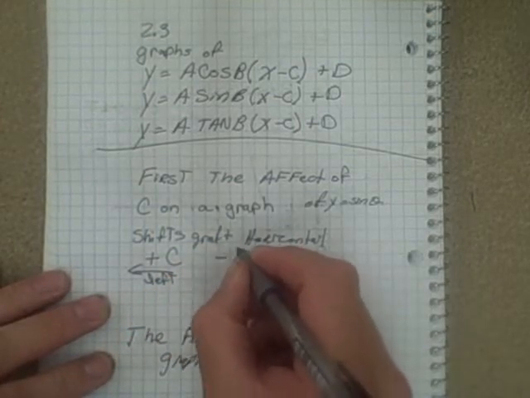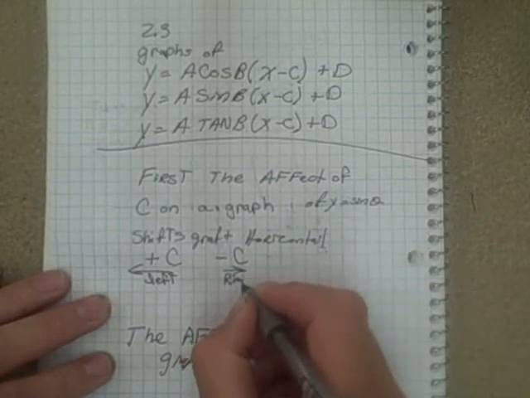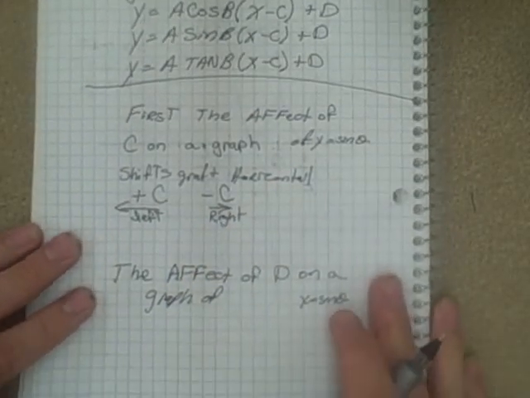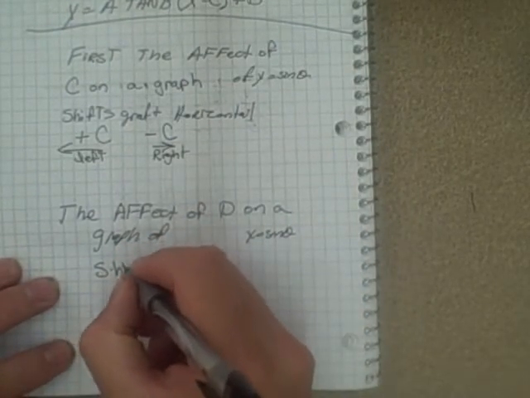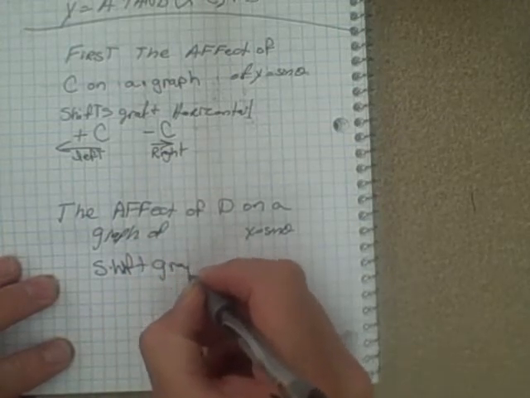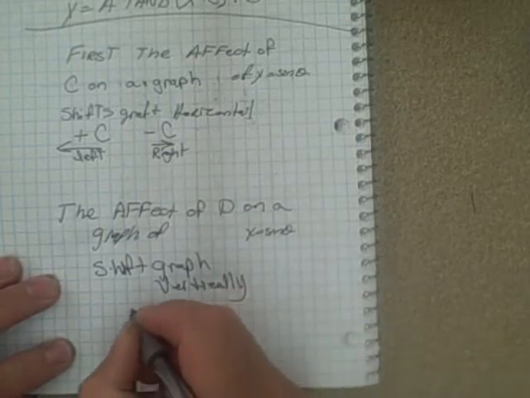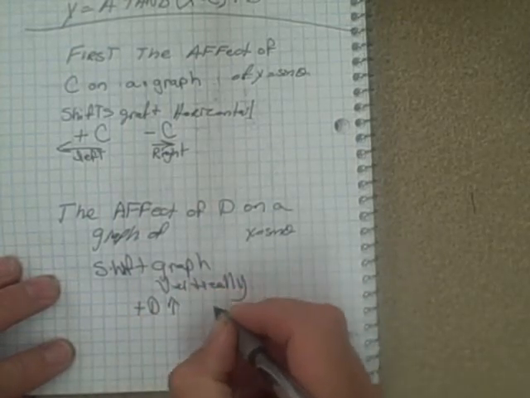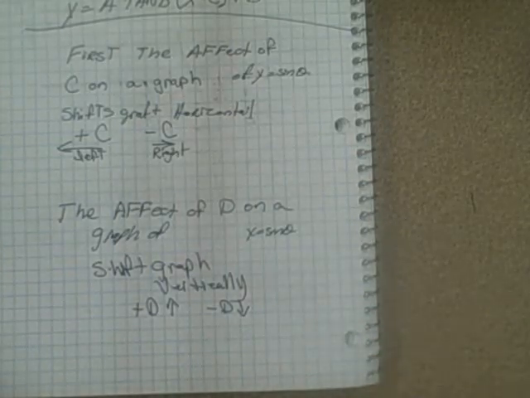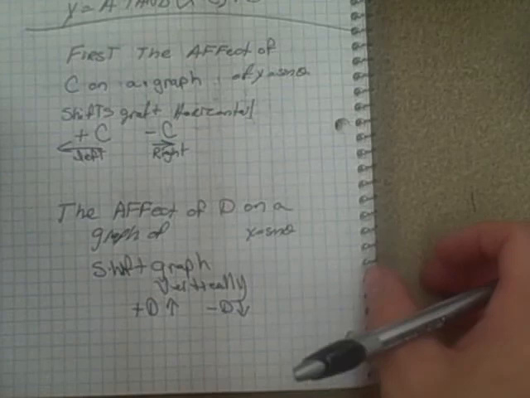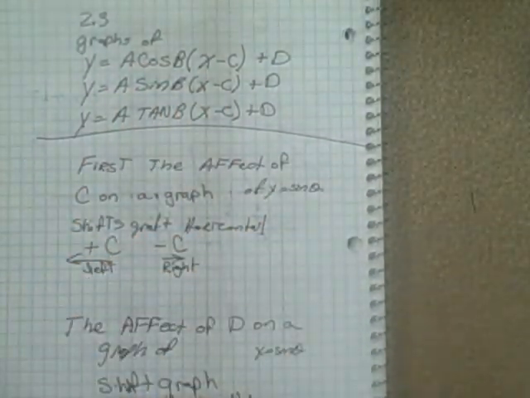And in the brackets of -c, it shifts it to the right. And the effect of D is that it shifts it vertically. Positive D goes up, and -D goes down. Okay, now we'll look in our next tutorial at how to put all of this together into drawing our graphs. Drawing complex graphs that look like this. And we'll do a couple of those.